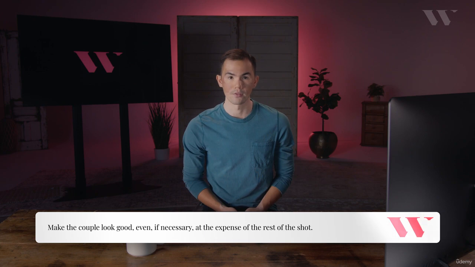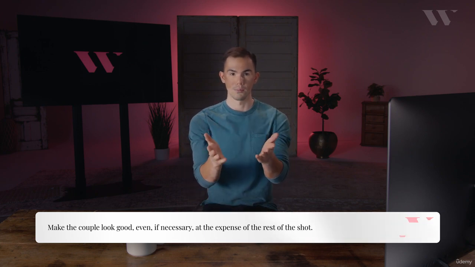Now, here's a note. Don't overuse or over-rely on LUTs. They're only a small part of the color process. On that note, a few practical tips as we get started. Number one, focus on or grade around the bride and then the groom. Make sure that they always look great. They're the hero and the heroine of your wedding film. Remember, serve the couple.